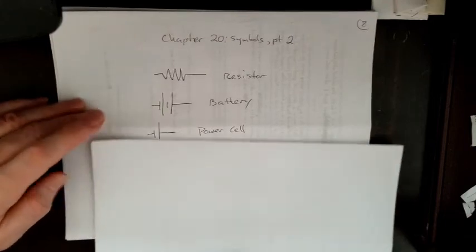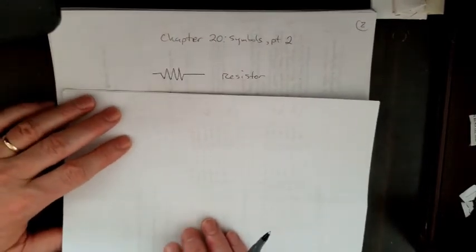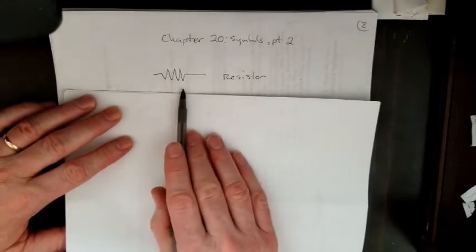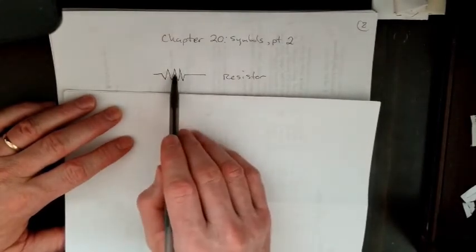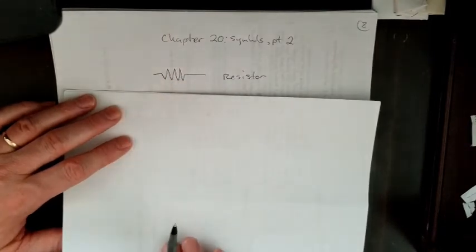The symbols, let's do them step by step. This is part 2 of the symbols. When we draw circuits, we have certain symbols that we will use. This is the symbol for a resistor. This represents a wire that is bound very tightly together. So that is the resistor.